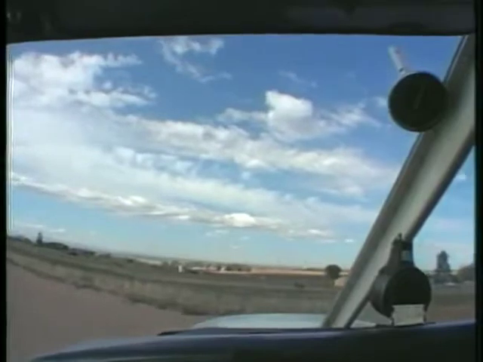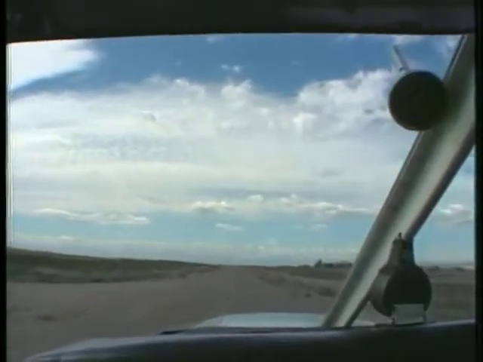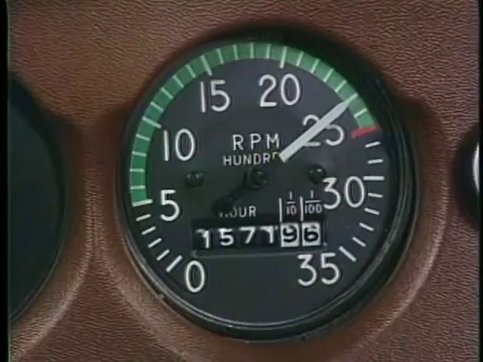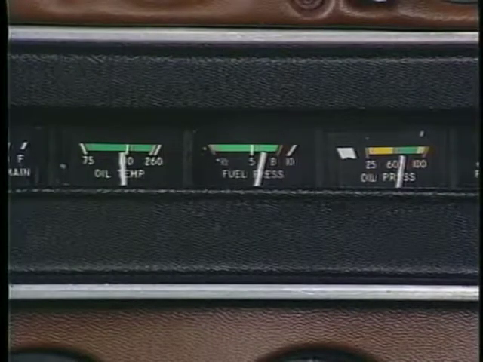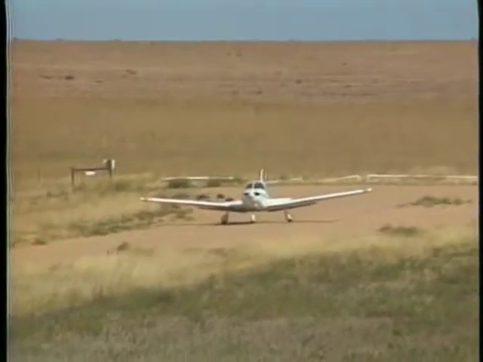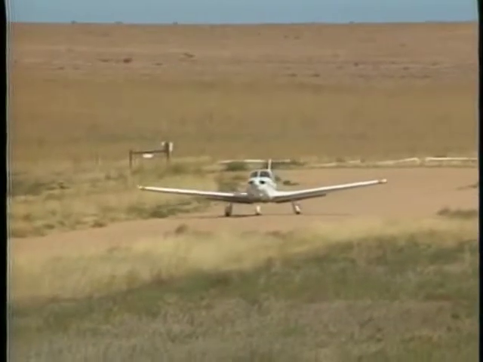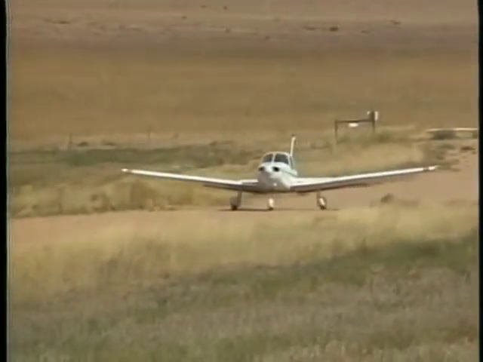When you're aligned with the middle of the runway, smoothly apply full throttle. As the engine reaches full power, check your engine instruments to verify proper operation. Continue to hold back pressure on the control wheel and maintain positive directional control. The rudder will become more effective as your speed increases.